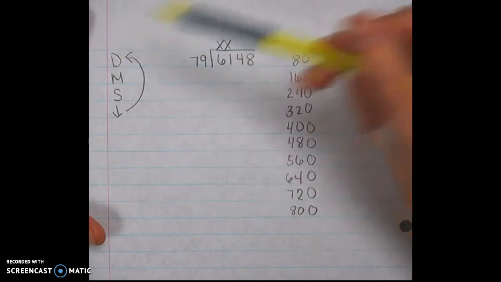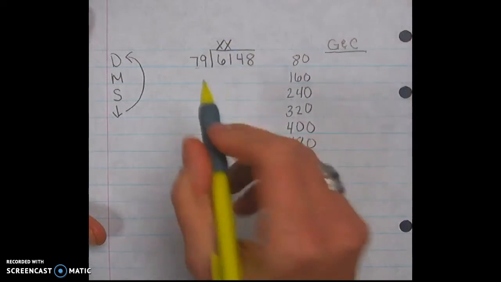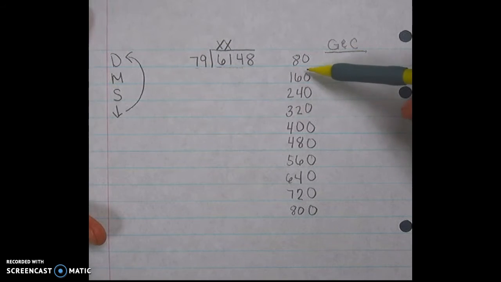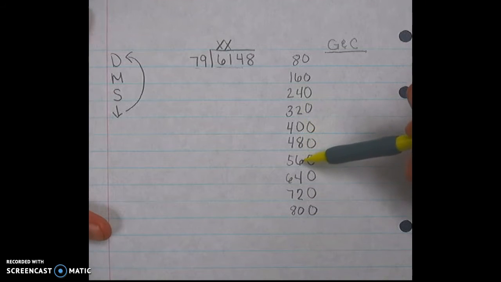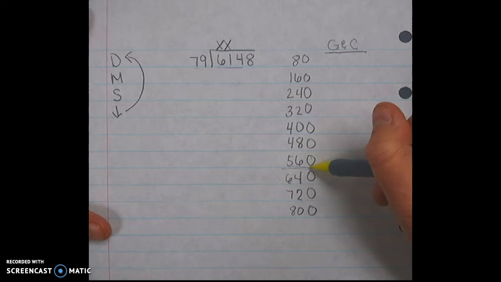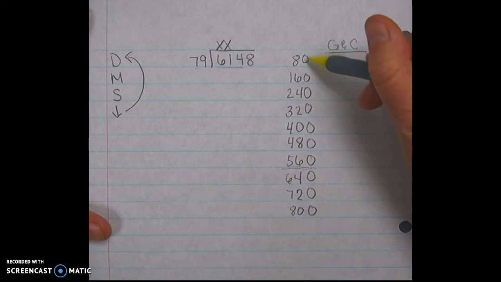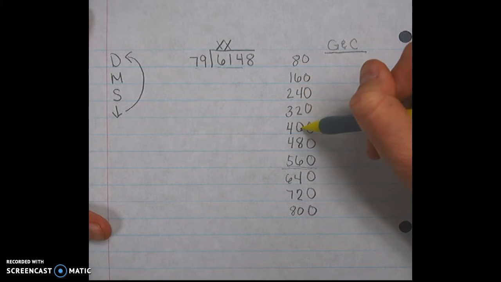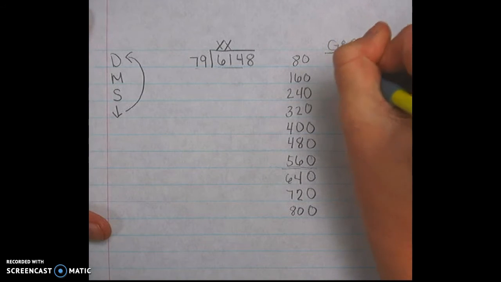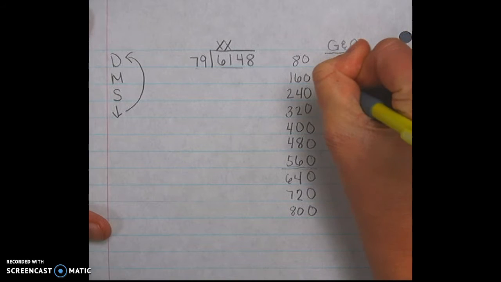So let's look at the dividing. 79 goes into 614. So let's see where 614 falls. Oh, it falls between these two. This is over. So I'm going to count 1, 2, 3, 4, 5, 6, 7. So I'm going to take 79 times 7.